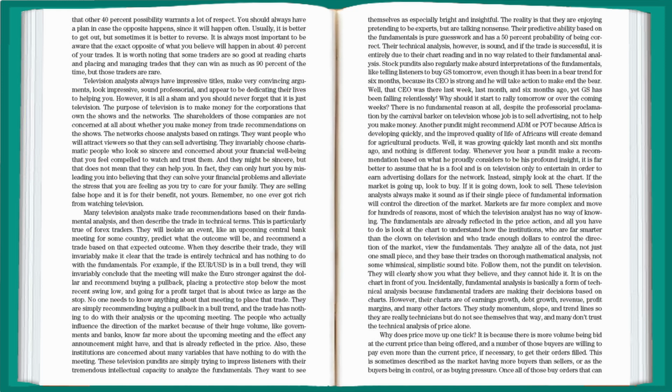These television pundits are simply trying to impress listeners with their tremendous intellectual capacity to analyze the fundamentals. They want to see themselves as especially bright and insightful. The reality is that they are enjoying pretending to be experts, but are talking nonsense. Their predictive ability based on the fundamentals is pure guesswork and has a 50% probability of being correct. Their technical analysis, however, is sound, and if the trade is successful, it is entirely due to their chart reading and in no way related to their fundamental analysis.